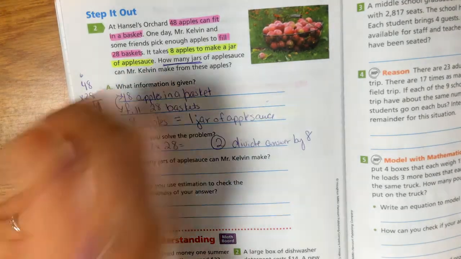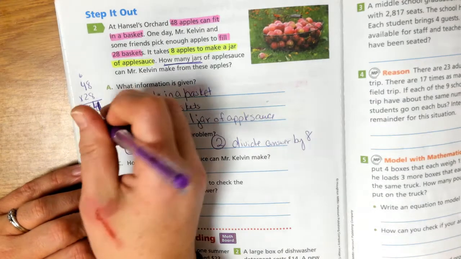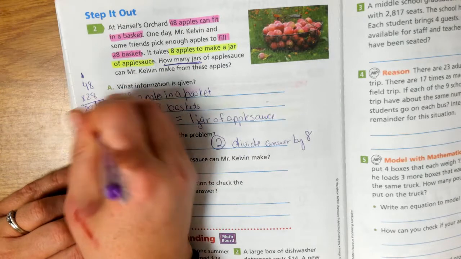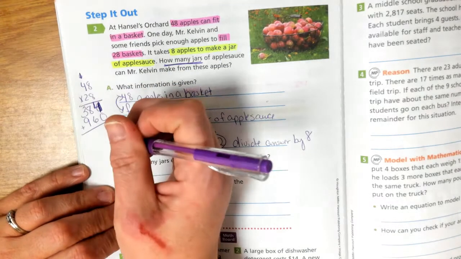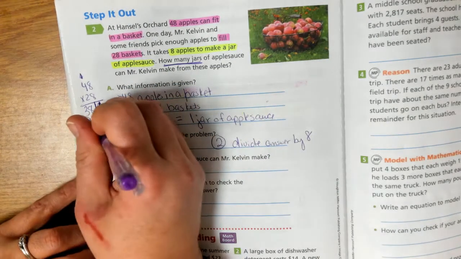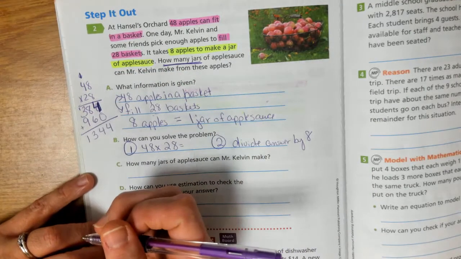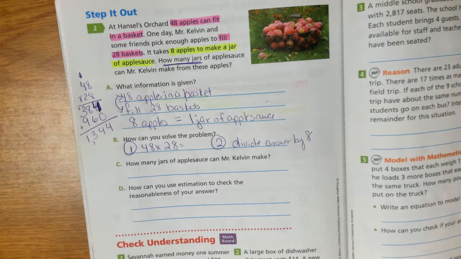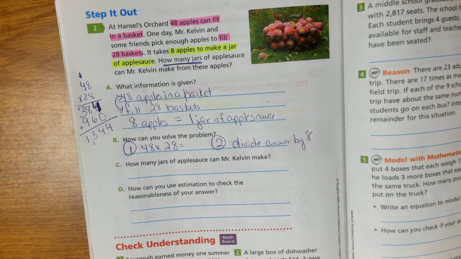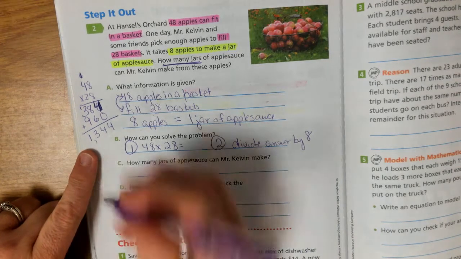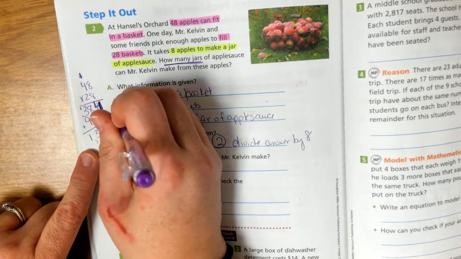Then we put a 0 in our ones place. 8 times 2 is 16. Regroup our 1. 4 times 2 is 8 plus 1 is 9. 4 plus 0 is 4. 8 plus 6, 14, 13. So we have 1,344 apples were picked. That's a lot of apples. I wonder how many friends they had, because it said, and some friends. That's a lot of apples to pick. So we have 1,344 apples that were picked.